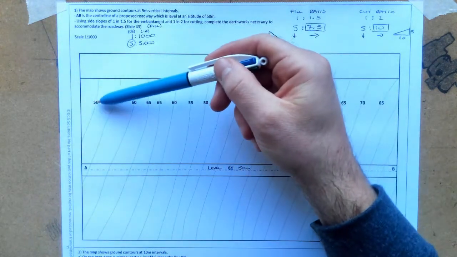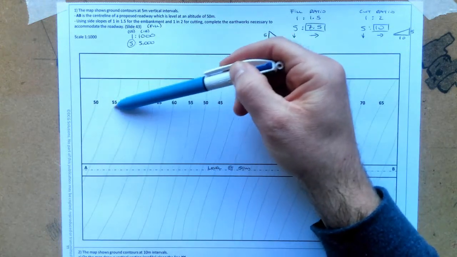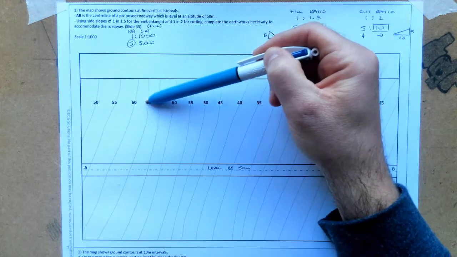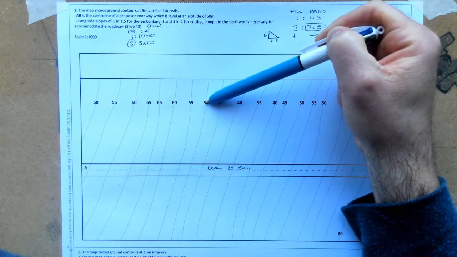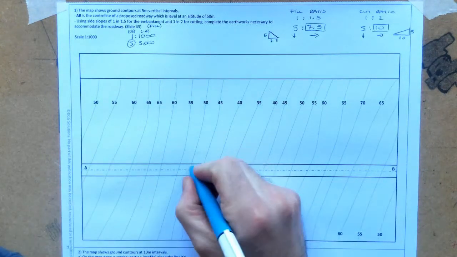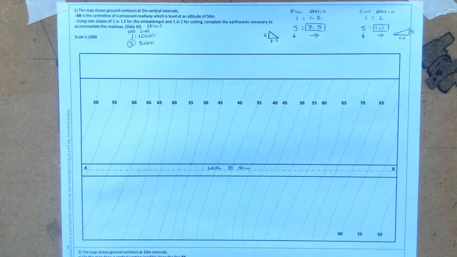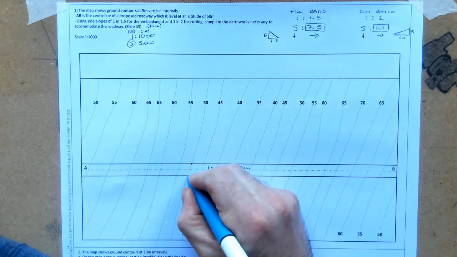So looking here, I can see this contour here is 50. It's just gone slightly off the sheet, so I'm not going to use it. But looking at the next one, it's 55, 60, 65, 60, 65, or 55, 50. Okay, so we know the road is level at 50 meters. So right there, that's going to be kind of a little pinch point for us. Okay, so right here, and obviously on the opposite side of the road.